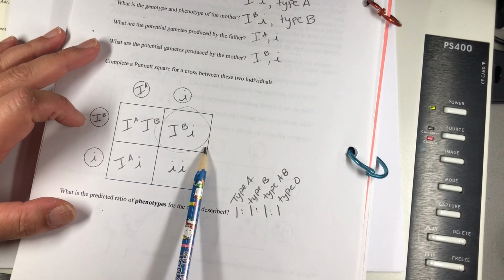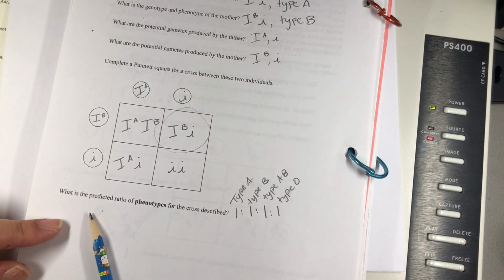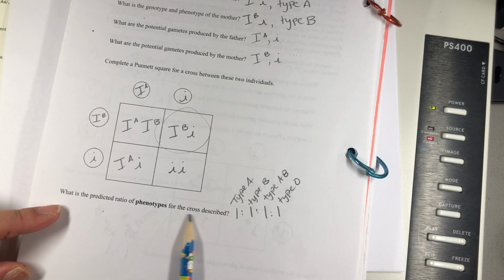So you line them up here and here, and then you do the cross. And this is, what is the predicted ratio of the phenotypes for the cross above?